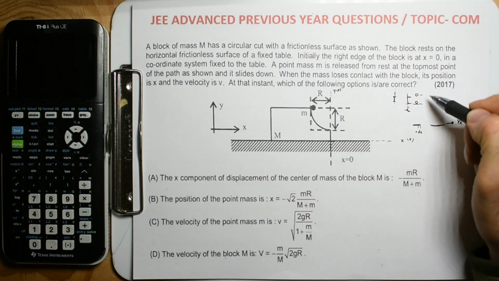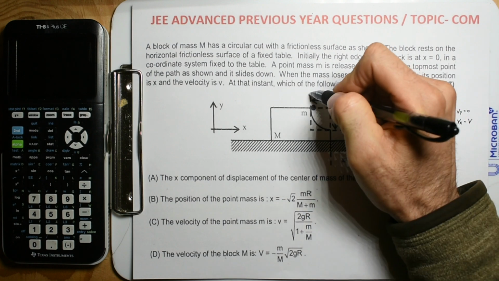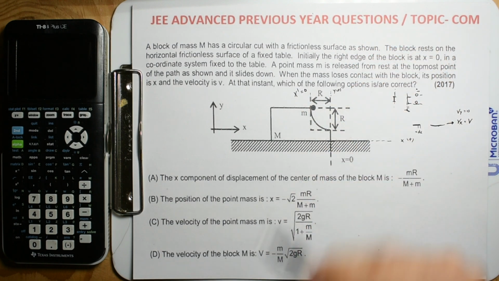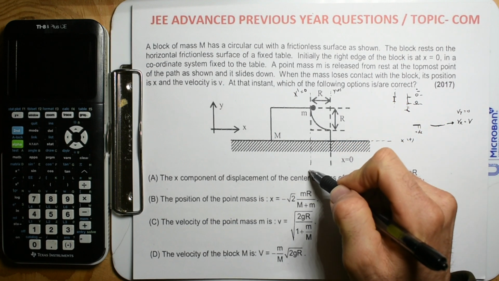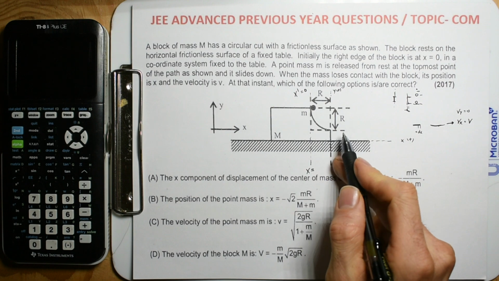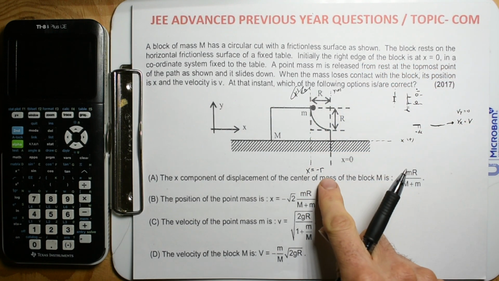But what it doesn't do is move from here, and I'm going to call this x prime equal to 0. You know what I mean? I don't know if that's going to be confusing. Well, we could just say this is x equal to negative r. Cool, so let's do that.